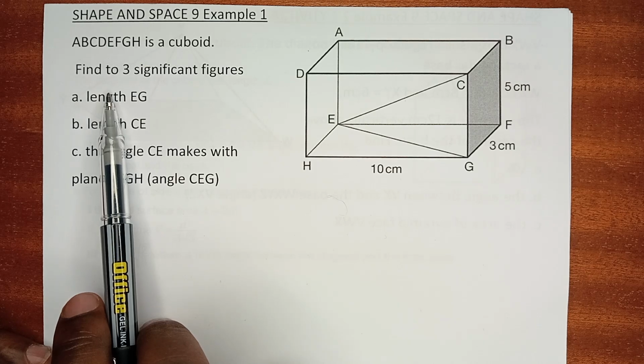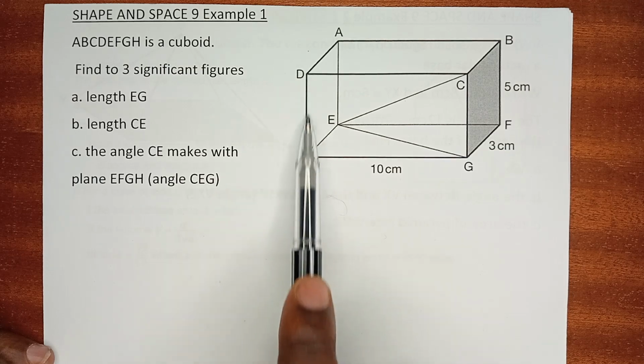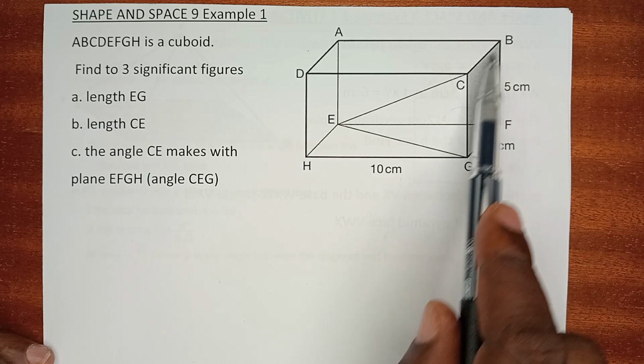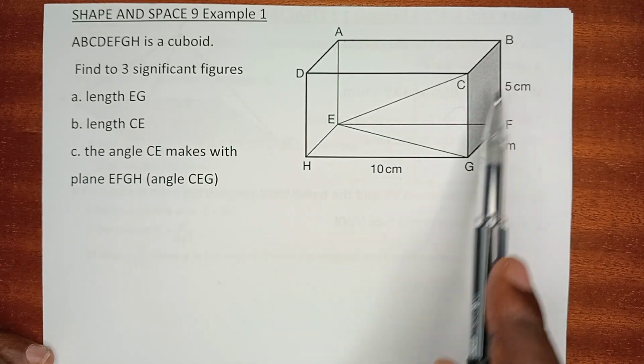First of all, we must understand what is a cuboid. A cuboid is a rectangular prism that has a rectangular cross-section, as you can see. This one is a rectangle. The top face is a rectangle.